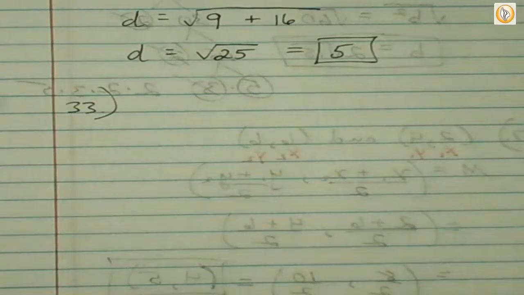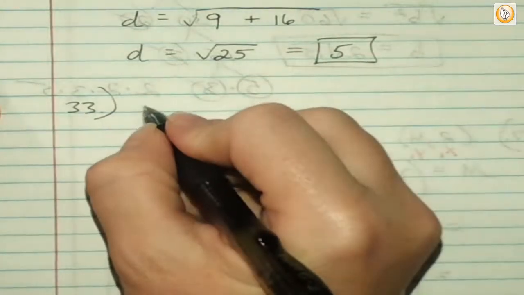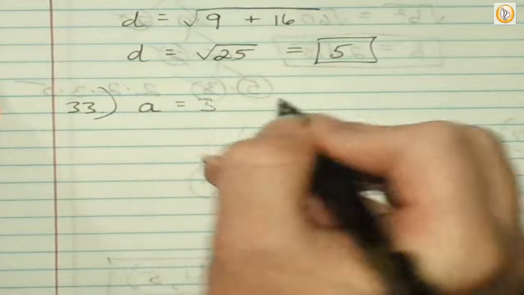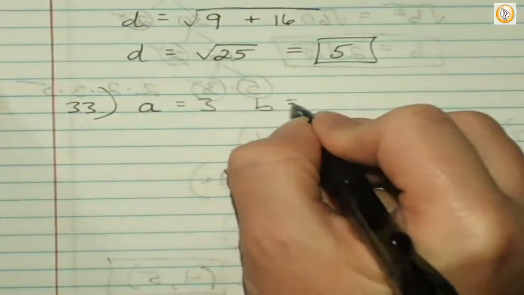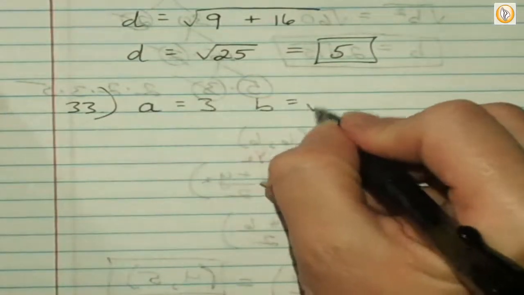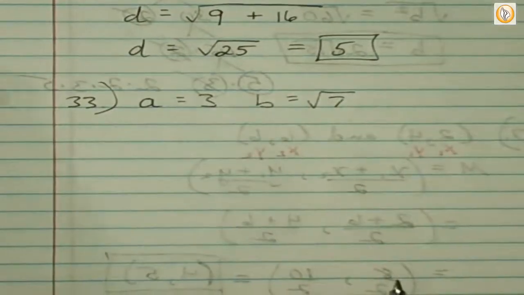It says find the length of the third side of each right triangle in which C is the hypotenuse. So basically, C is always the hypotenuse. So for 33, they have A equals 3 and B equals the square root of 7. See, in Algebra 1, they don't give you normal numbers.